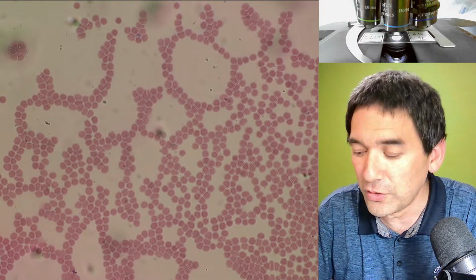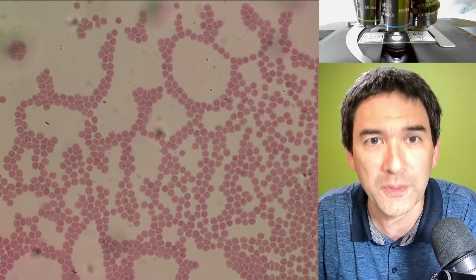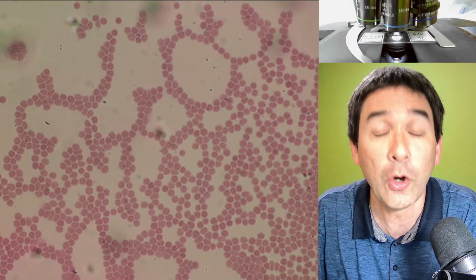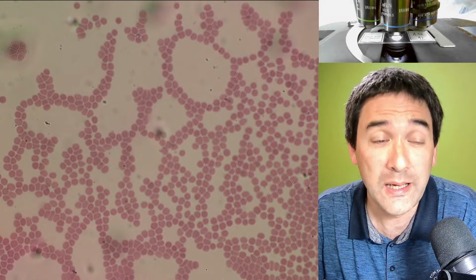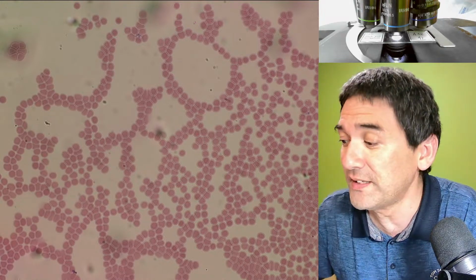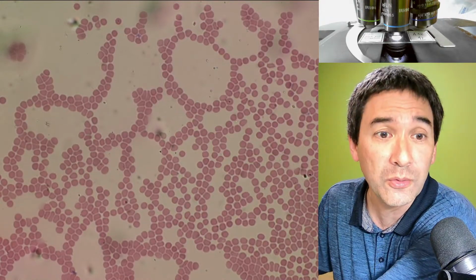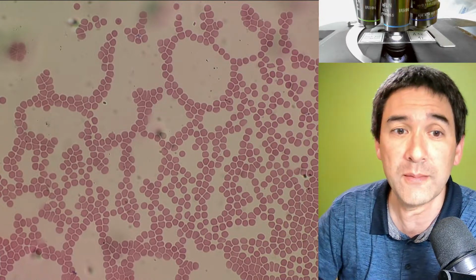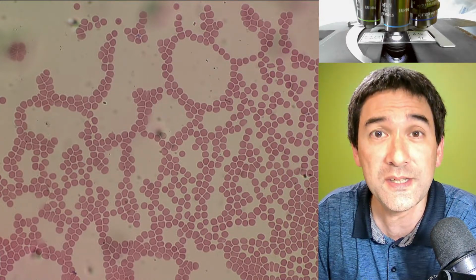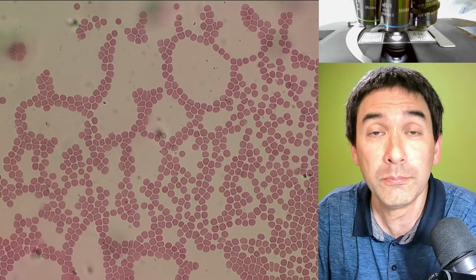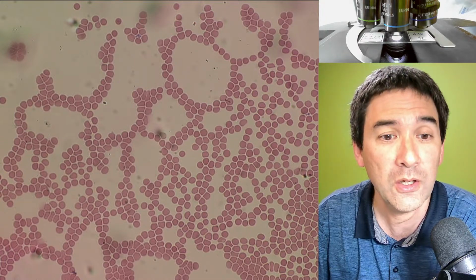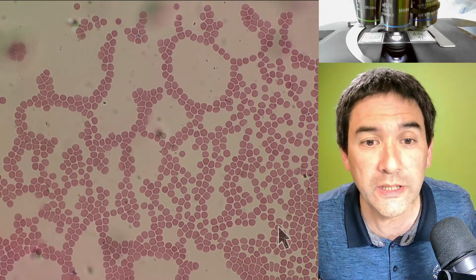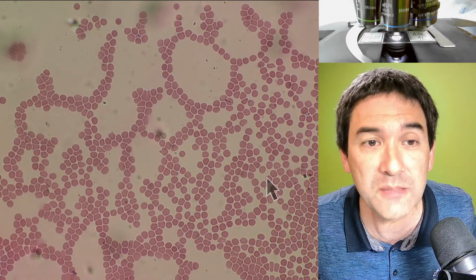But we're going to start off with a couple of permanent slides that I have here of blood, commercial slides. I would like to show you a few of the things that you see here and explain a few of them, okay? What you see here in the background, we're using my 40 times microscope objective. This is a commercial permanent blood smear, as you call it, and what you are able to see here are, of course, the red blood cells. There are a couple of things that I would like to explain here, okay?